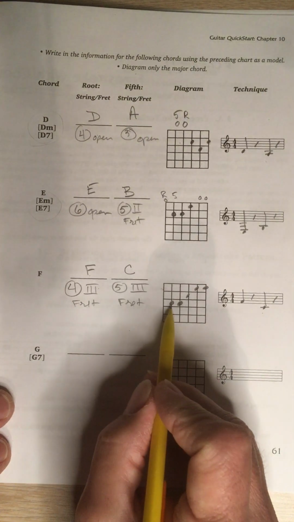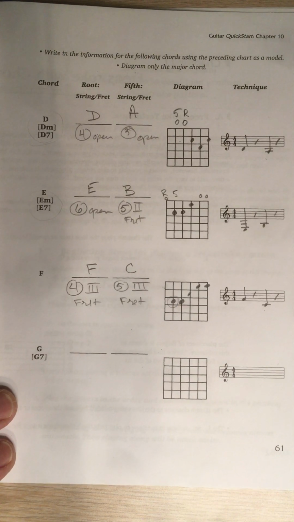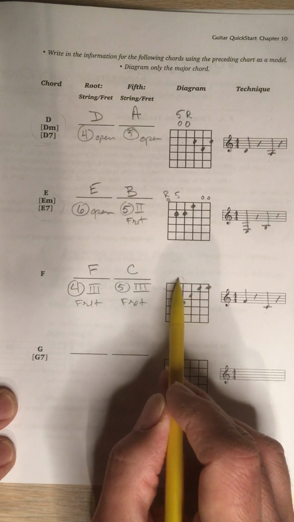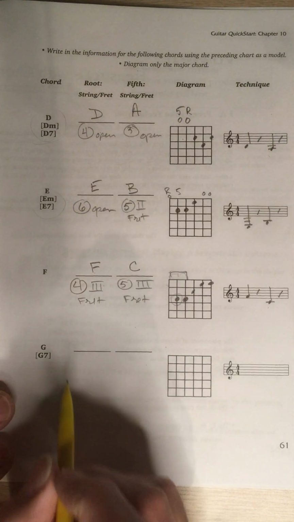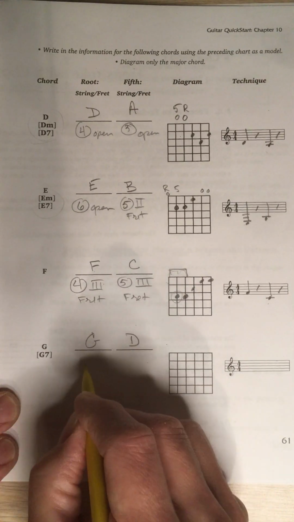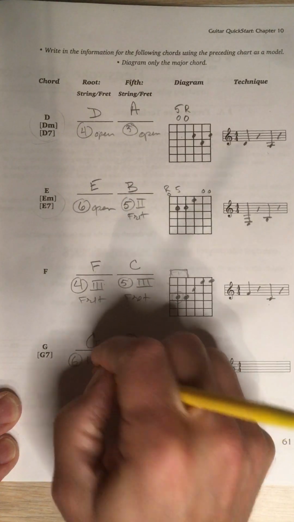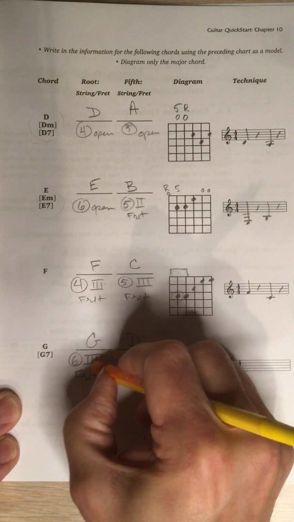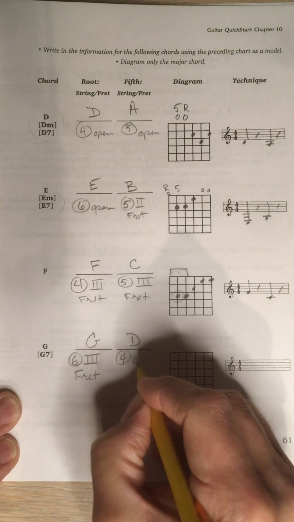So I would have to write in this extra note again to get an alternating bass. That's my only other C choice, and that is not low enough. Your alternating bass should always be on these bottom strings, okay? Always look for the lowest one. And G, this is an interesting one. G, A, B, C, D. G on the sixth string, third fret. Make sure that there's only 3 there, and then that is 4th string open.